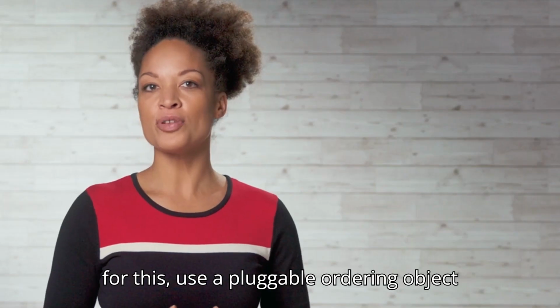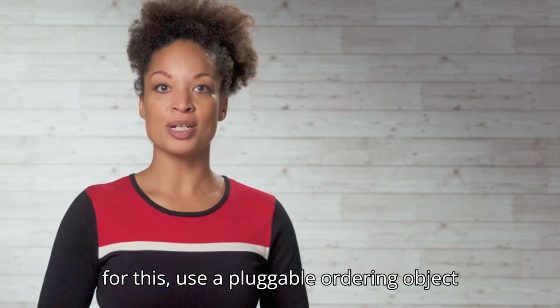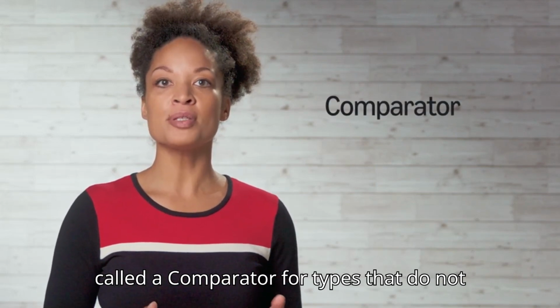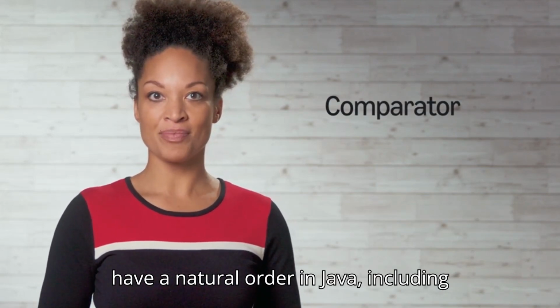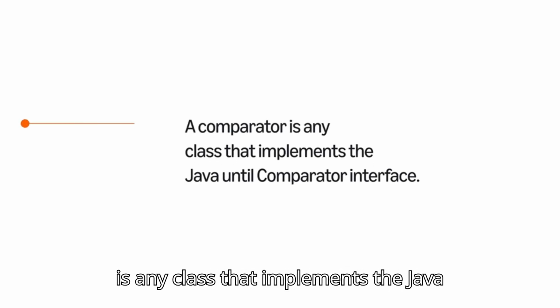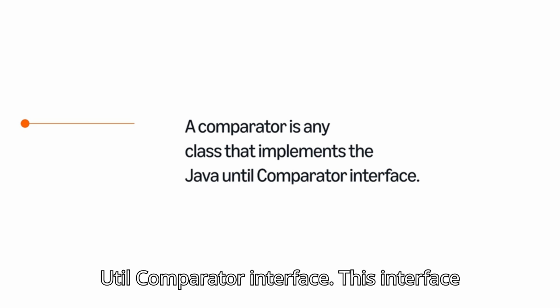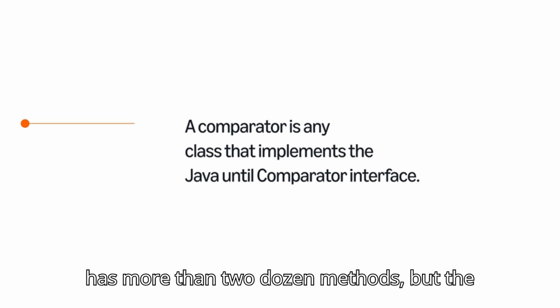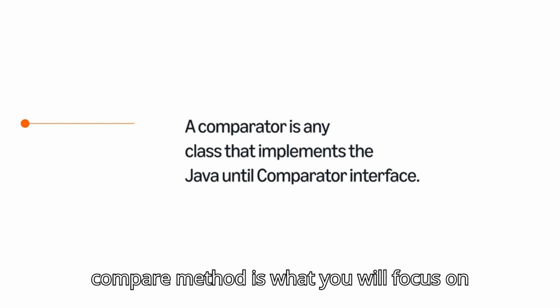ordering. To account for this, use a pluggable ordering object, called a comparator, for types that do not have a natural order in Java, including those you define yourself. A comparator is any class that implements the Java util comparator interface. This interface has more than 24 methods, but the compare method is what you will focus on now.